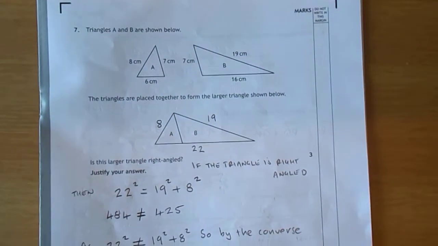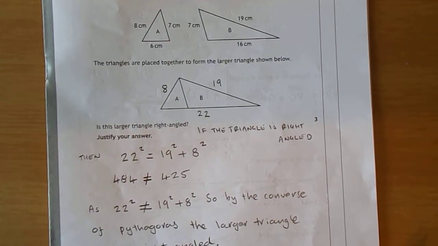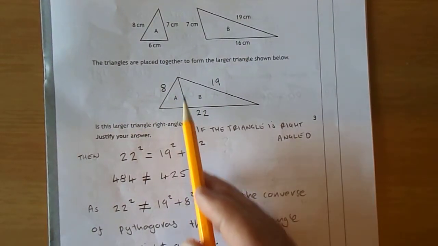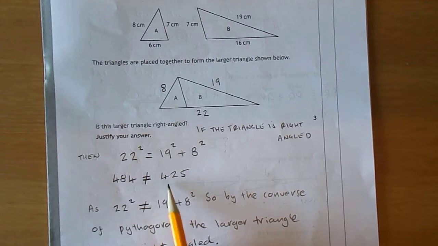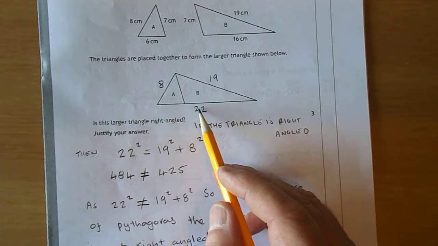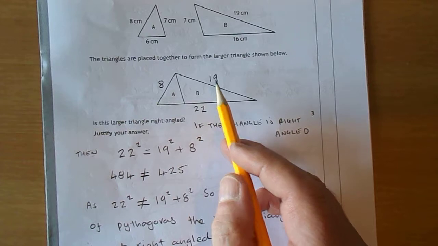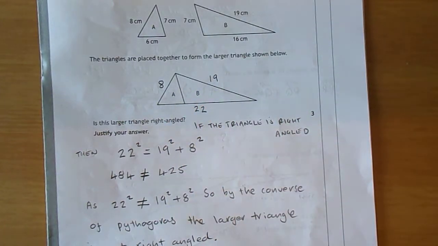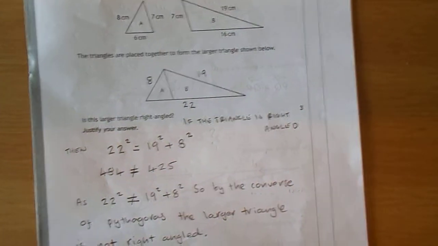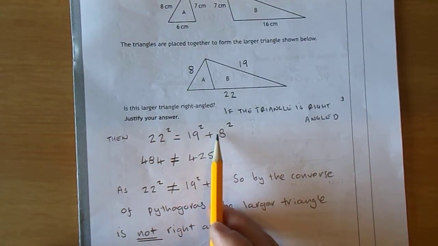Let's go on to question 7, where we're presented with 2 triangles A and B that they put together. And they ask you, is it a right angled triangle? Well, this is a converse of Pythagoras' theorem. If it is right angled, then the big side squared, which we assume is the hypotenuse, will equal the 2 smaller sides squared and added together. So if it is right angled, then 22 squared will equal 19 squared add 8 squared.